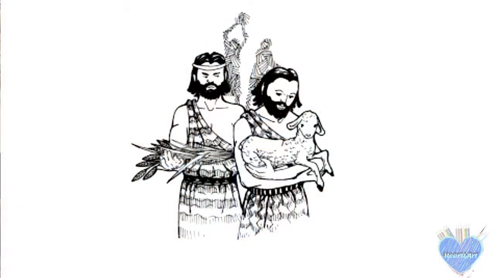So today, as I said, we're going to be doing Cain and Abel. We all know the story of Cain and Abel, so we're just going to draw our interpretation of it. And there's the reference photo that you can see there.